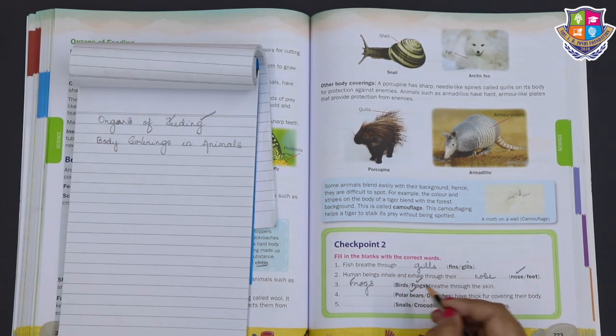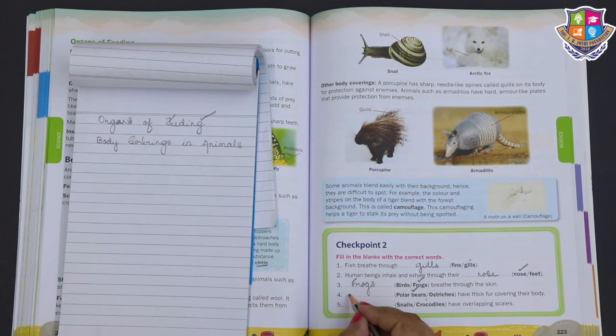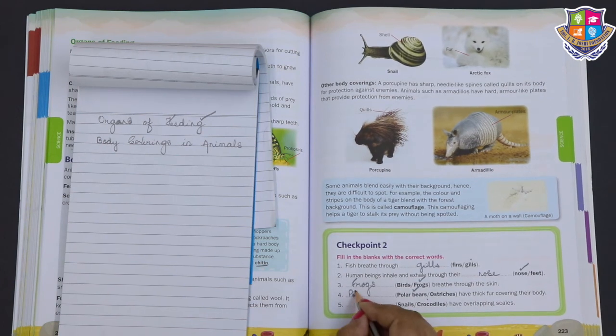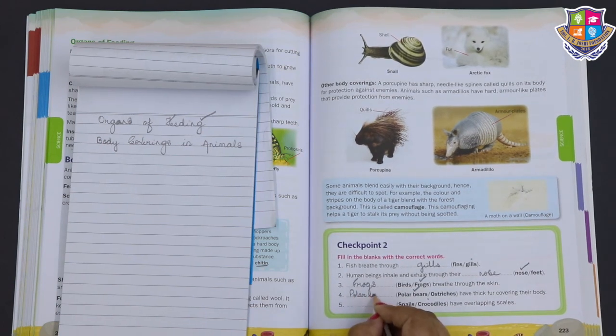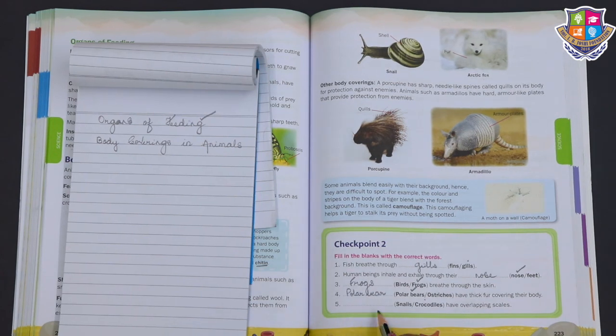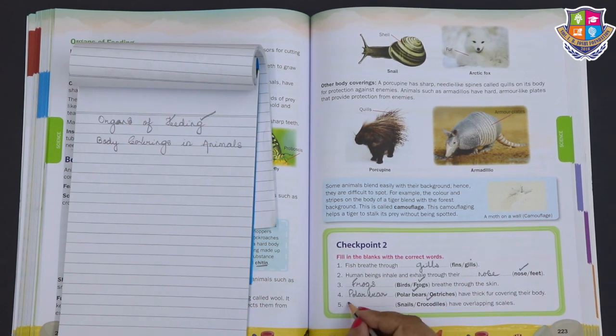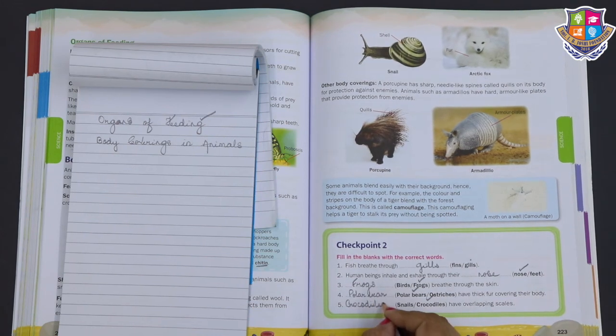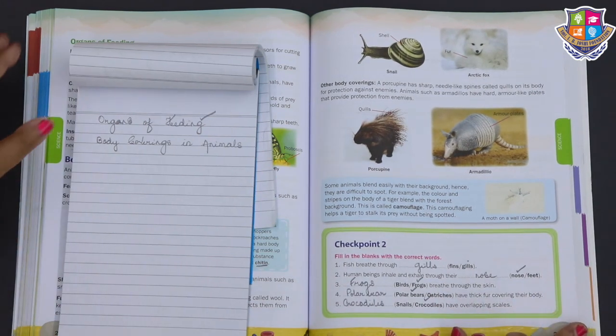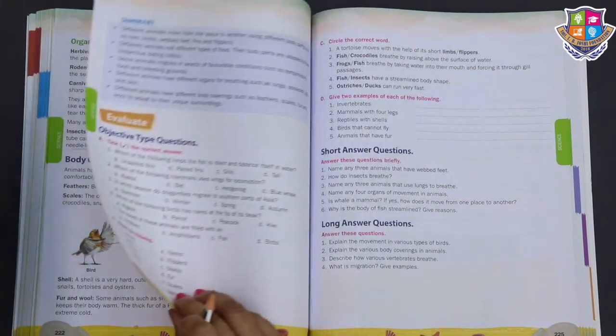Polar bears or ostriches have thick fur covering their body. Of course, lots of lovely fur, I must say. The polar bears have white fur, right? Snakes or crocodiles have overlapping scales. It's not the snakes, it's the crocodiles, of course. Alright, I hope you have written it nicely, children.